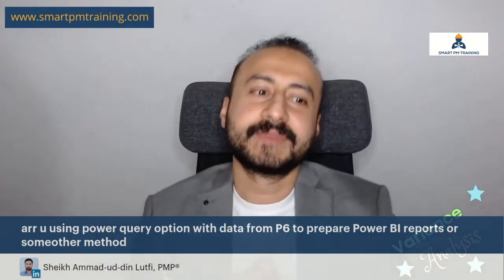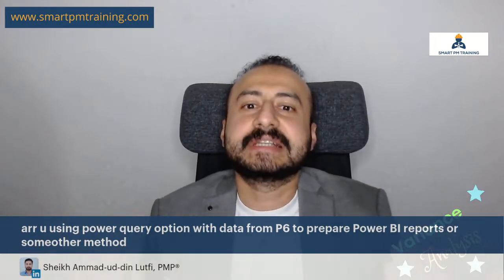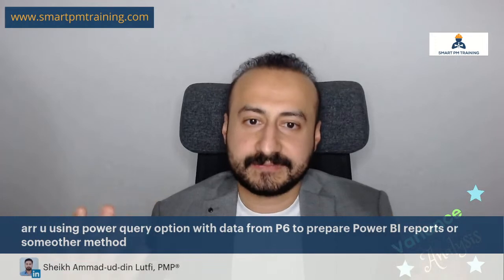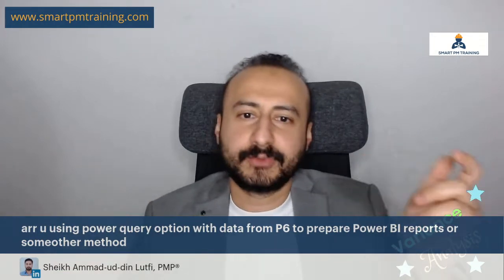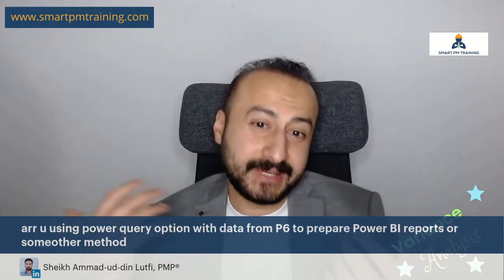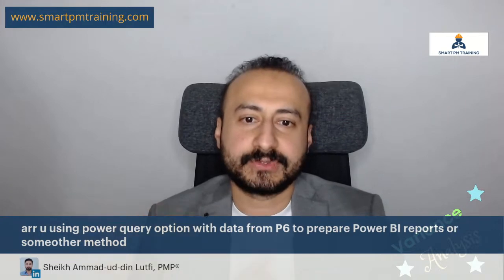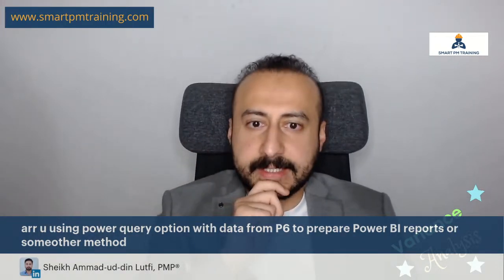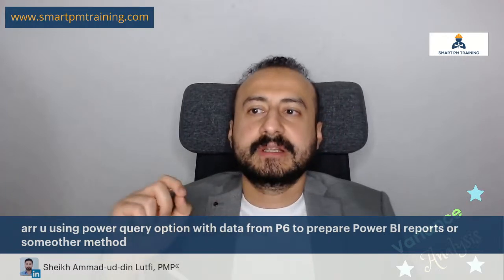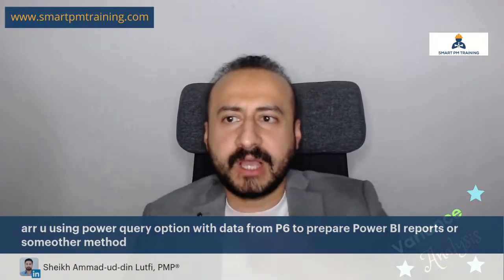Because in Primavera, you can view the user-friendly columns or fields. So you can add one column, which is called total float. Really nice and amazing. But in the database, in the back end, it is not called total float. It has a coded version. It will look something like TOT underscore FLOAT underscore PROS.